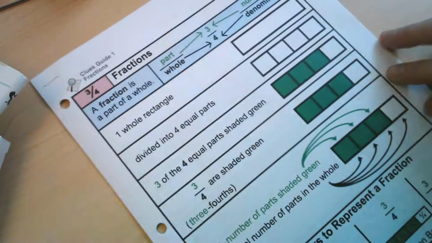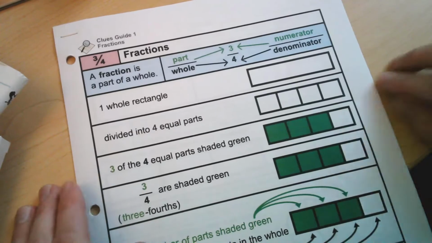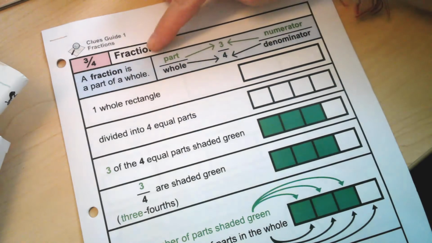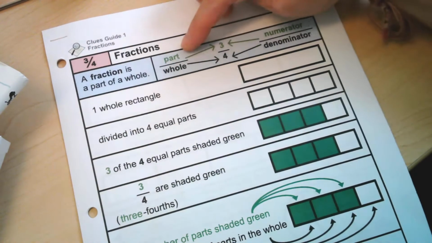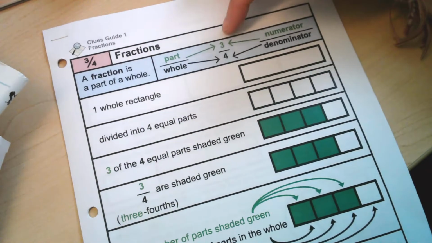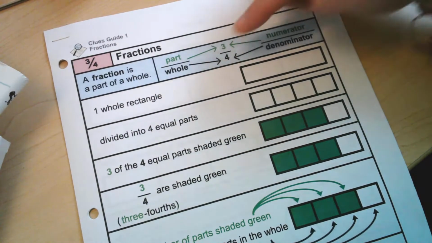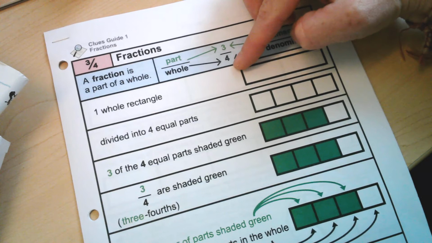So, looking at our visual, a fraction is a part of a whole. Our part, or our numerator, is the number that goes on top. And our whole, or the denominator, is the number that goes on the bottom.